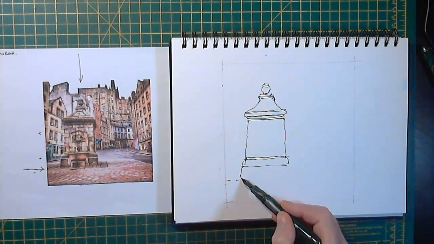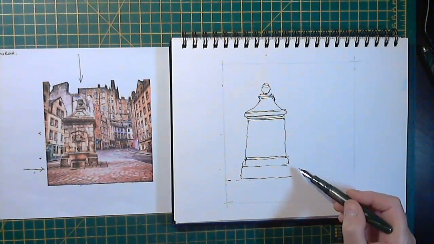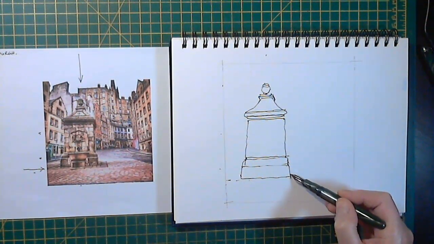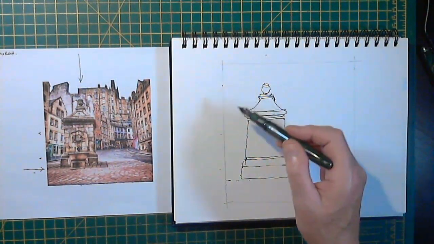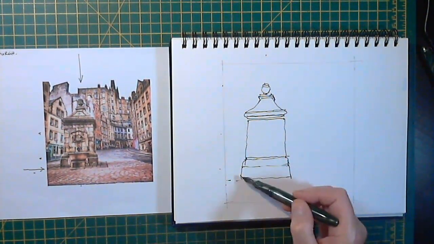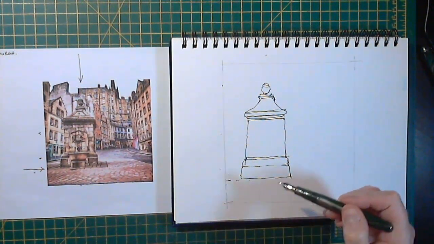And there's the bottom there. It's not exactly right, but it's near enough. And now I can draw everything else around based on the position of this foreground item.